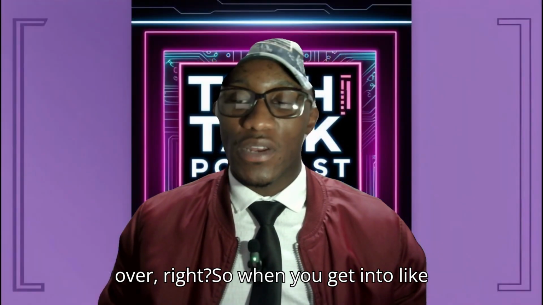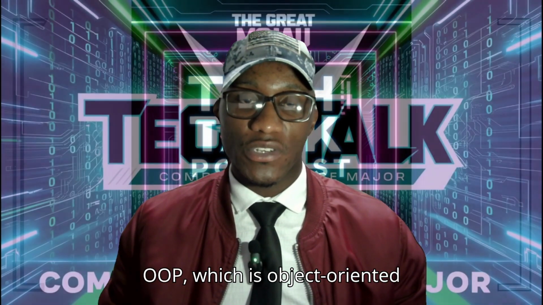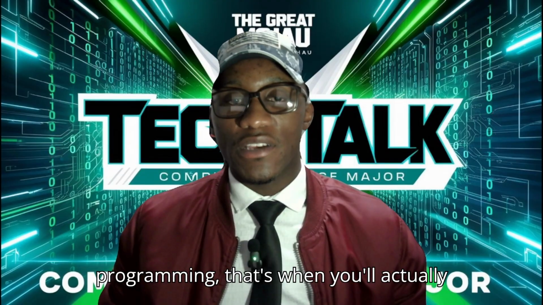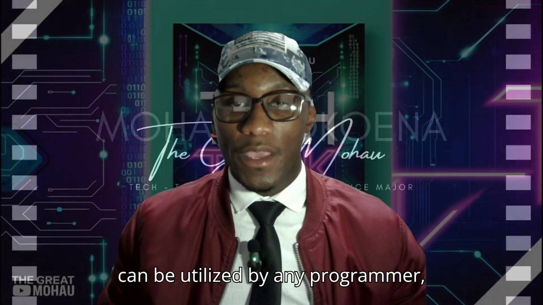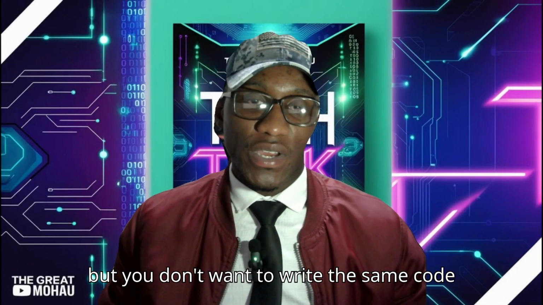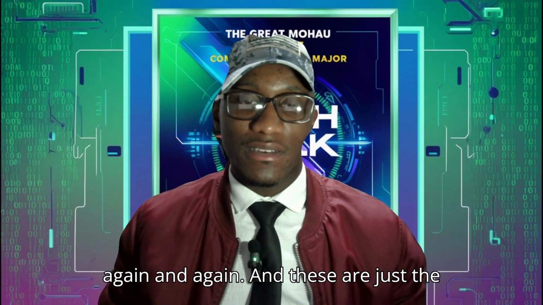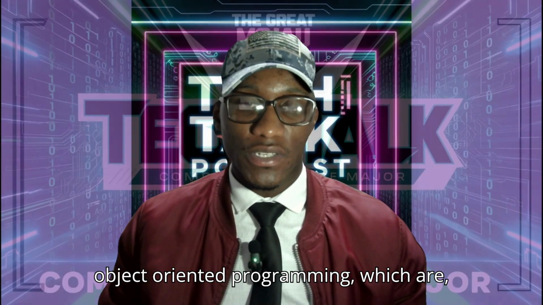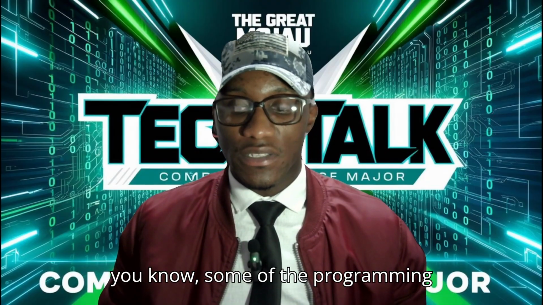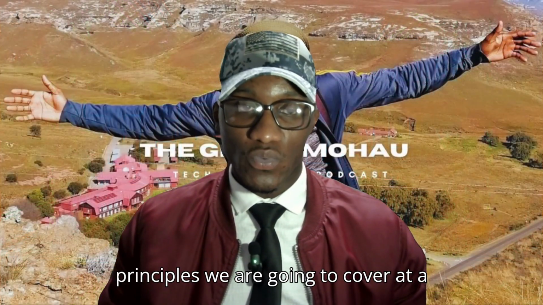So when you get into OOP, which is object-oriented programming, that's when you'll learn about writing code that can be utilized by any programmer, but you don't want to write the same code again and again. And these are just the basics, right? Before we can get into object-oriented programming, which are some of the programming principles we are going to cover at a later stage.